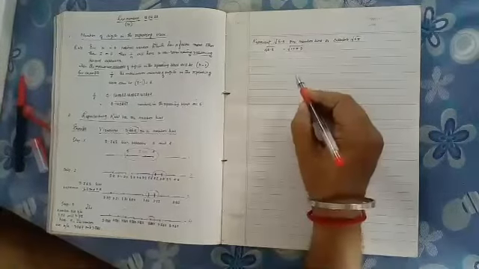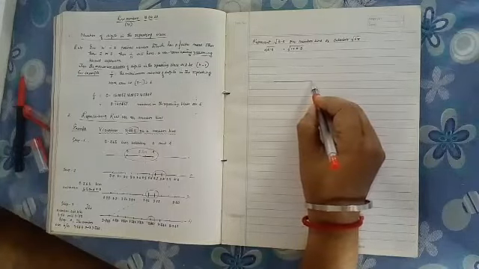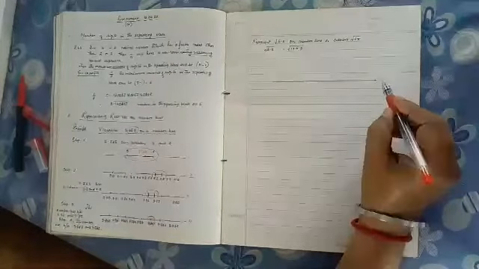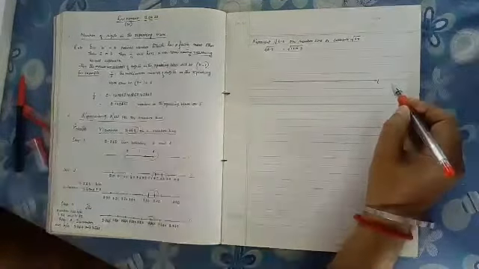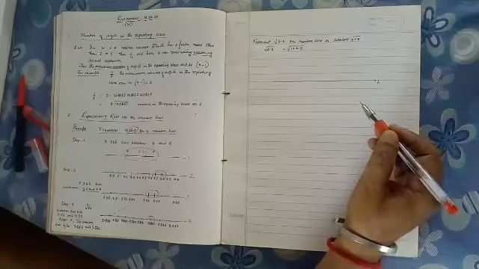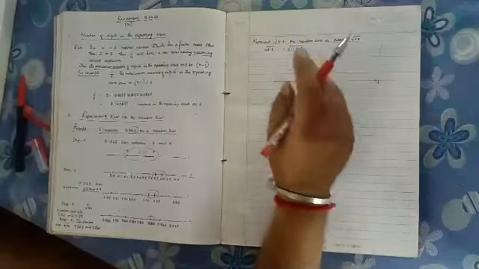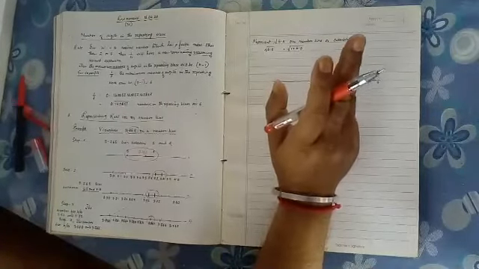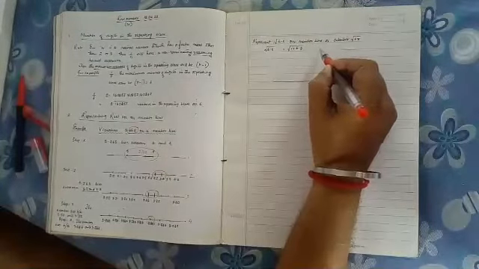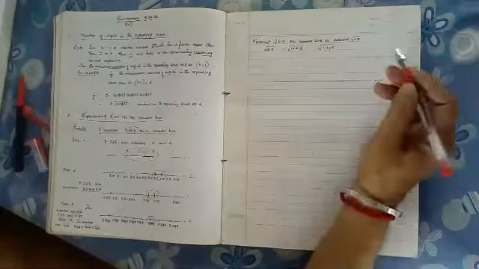So first let us draw a line. Use a geometry box to do that, though I am doing this freehand. So this is the line L. Now there are two factors, 1 and 6.5. Any two factors you can take, but exactly two factors. You can also take 1.3 into 5, not a matter.